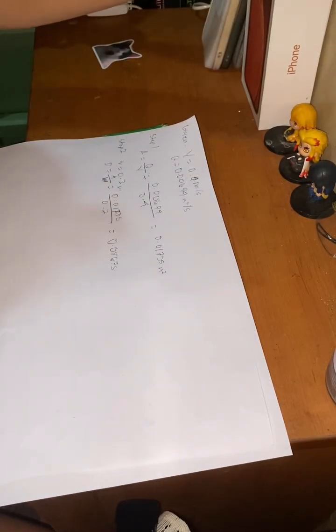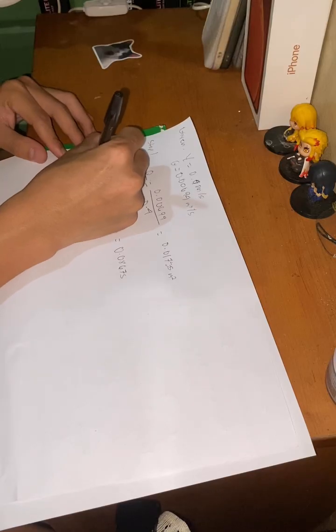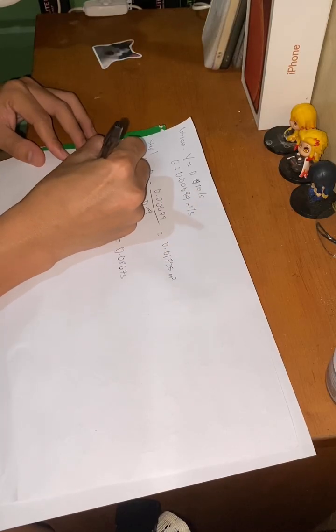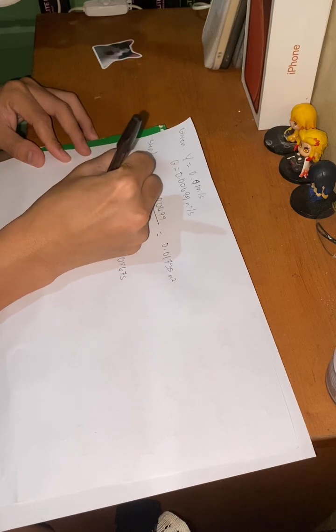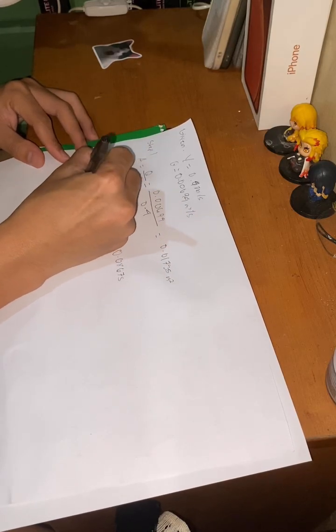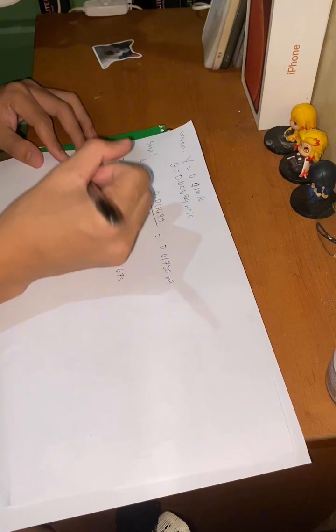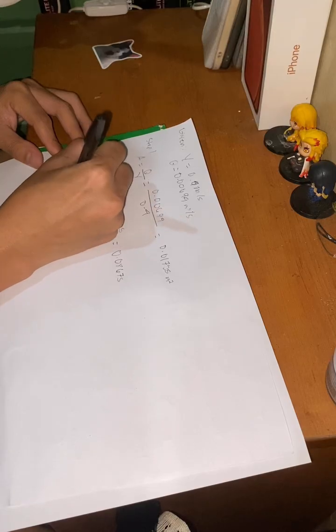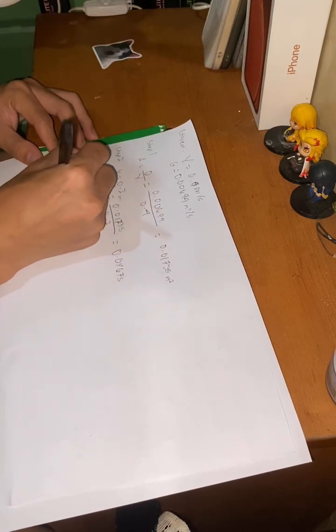So the final design is: the shape is rectangular. The width is 0.20 meter, and the depth is equal to 0.09 meter.